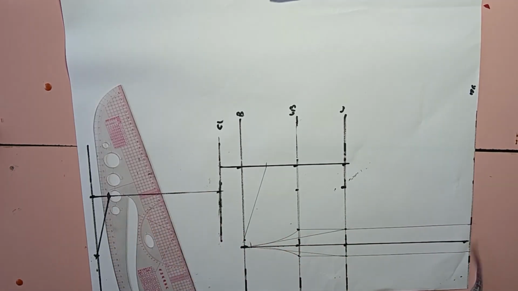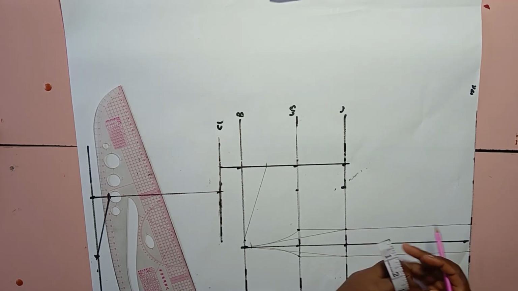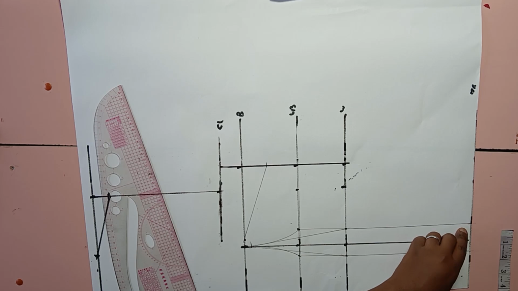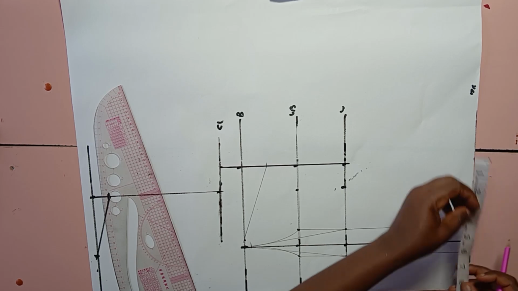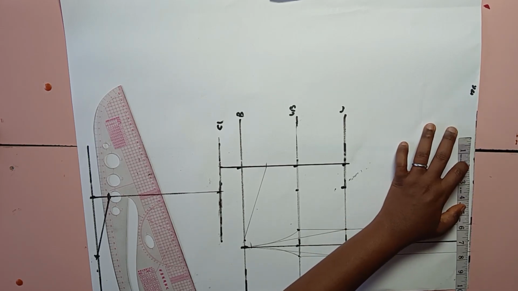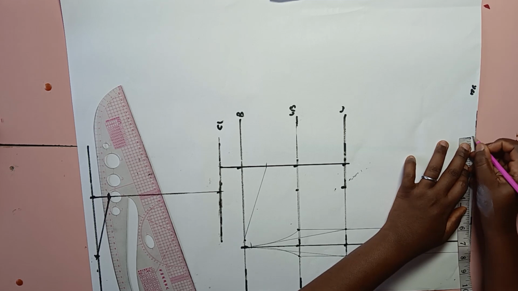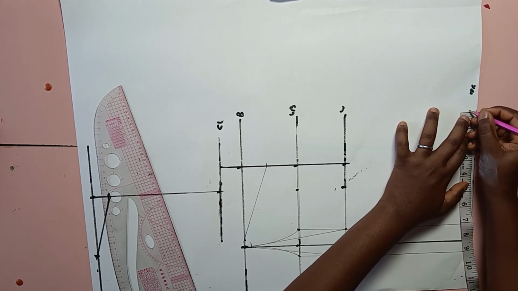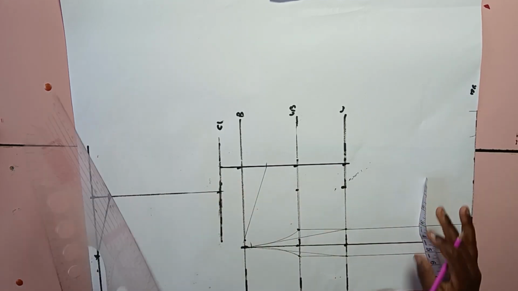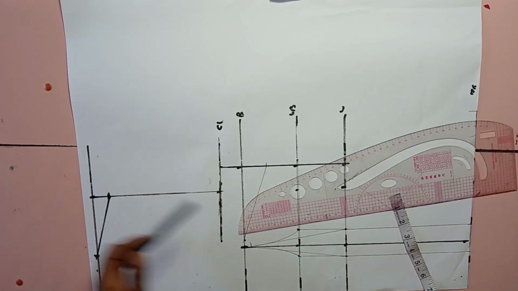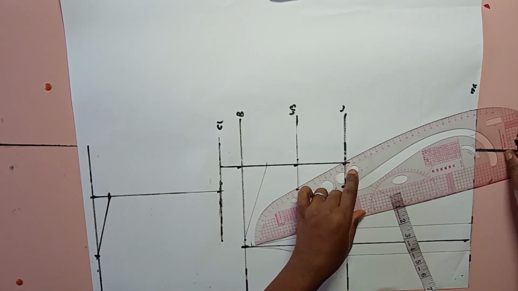Okay, so now we can input our hip measurement. The hip is 40 inches divided by 4. We have 10, and we have 1.5 inches as our dart here. So here we are going to be adding 1.5 to the hip measurement. Whatever you use for your dart, you are definitely going to be adding it back. Please don't make the mistake of not adding it.